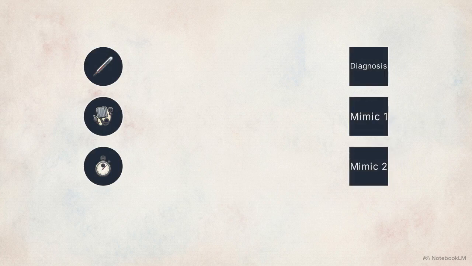This sectoral diagram represents a differential matrix. It is a logical framework that requires a clinician to weigh the evidence for a specific diagnosis against the evidence for its mimics. It forces an evaluation of what is present alongside what is missing. Notice how the pathways shift.